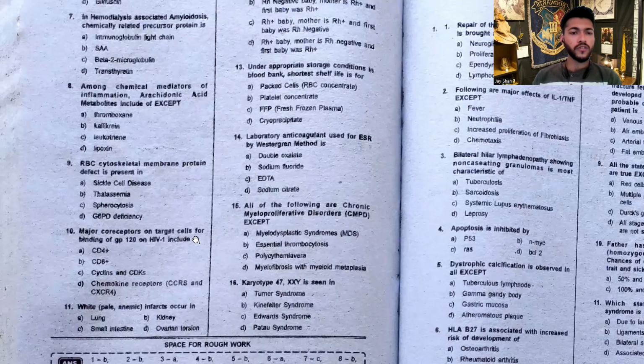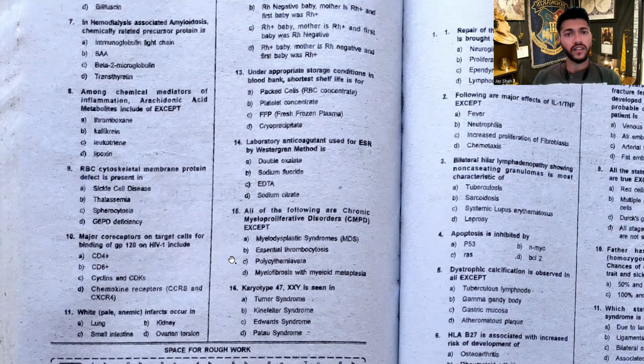Major co-receptor on target cells for binding of GP120: GP120 you generally see for CD4. CD4 count less than 200 is suggestive of a severe immunodeficiency in AIDS. White or pale or anemic infarcts. See, all of the following are the same terms. So you'll see it in solid organs. Is lung a solid organ? Small intestine? No. Ovarian? No. Kidney? Yes. So kidney, spleen, heart, all of them are white or pale infarcts.